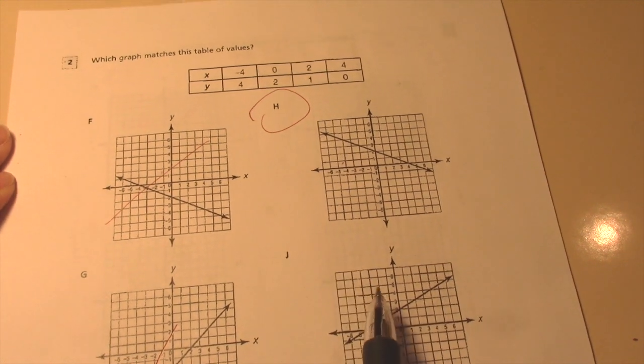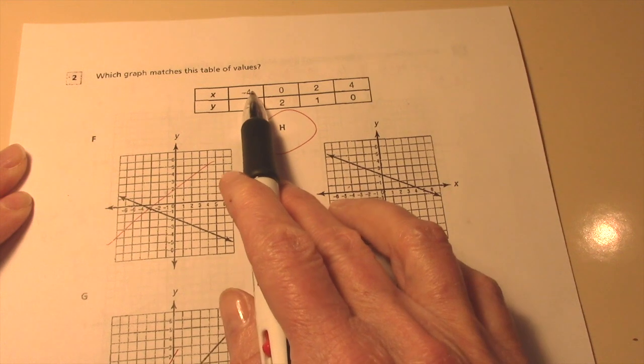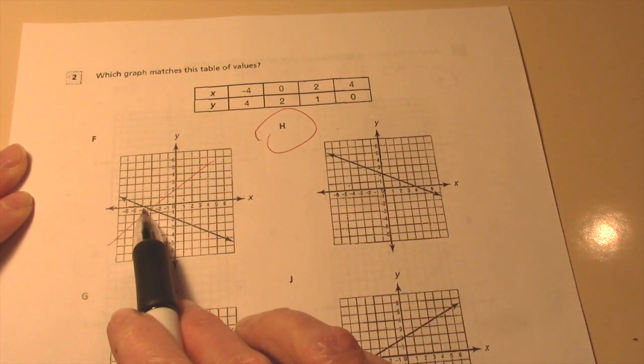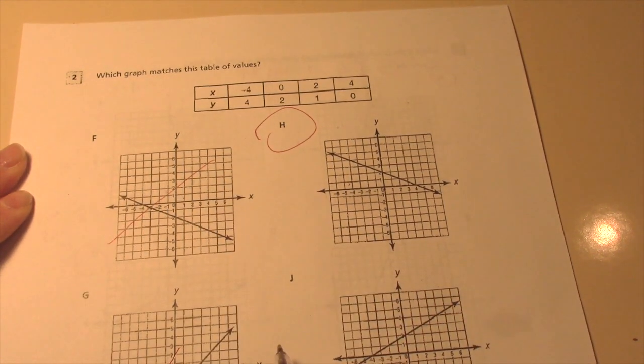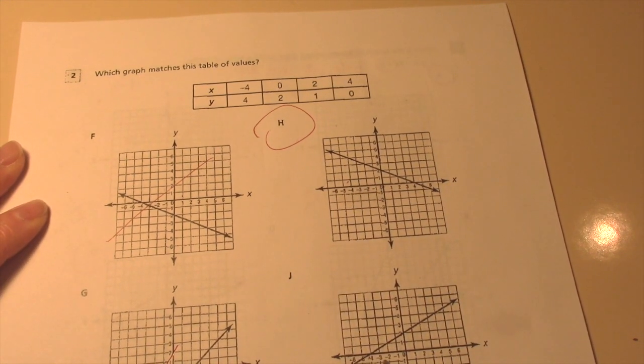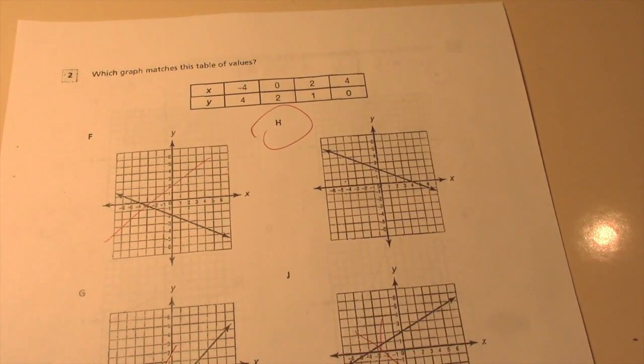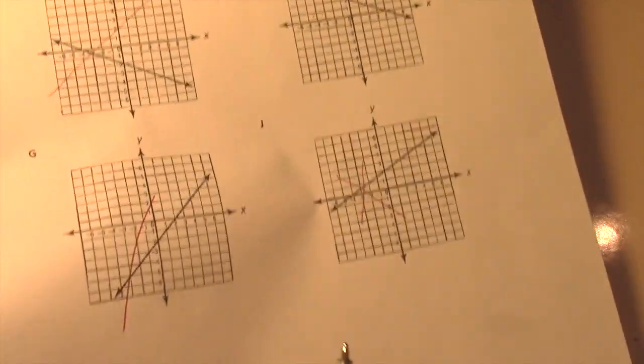Same kind of problem. Which graph matches this? So again, I just look for the first point. -4, 4. Back 4, up 4. Not there. Could be this one. Yeah, not here. Okay? Could be this one. Oh, wait, -4, up 4. Yeah, no, not there either. The only one it is is that. Okay? Didn't even need to go through the others.